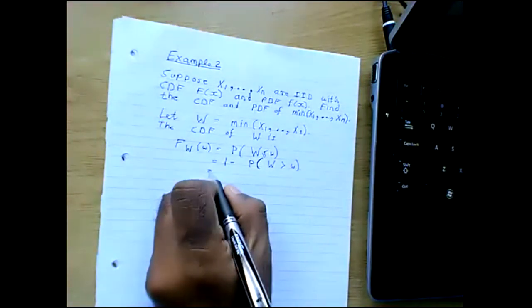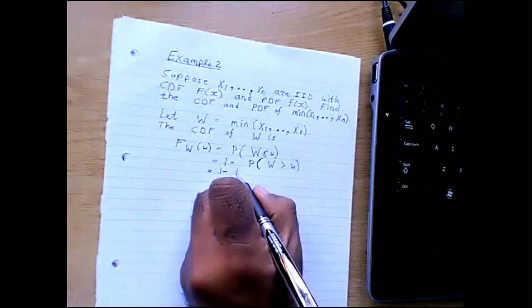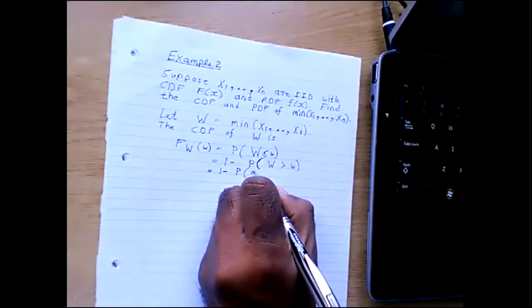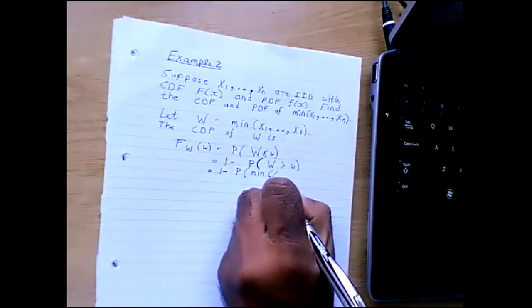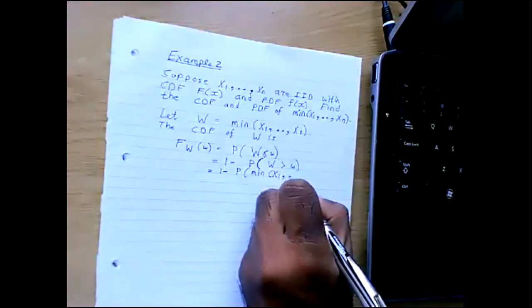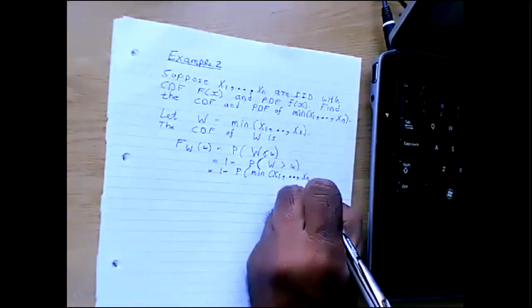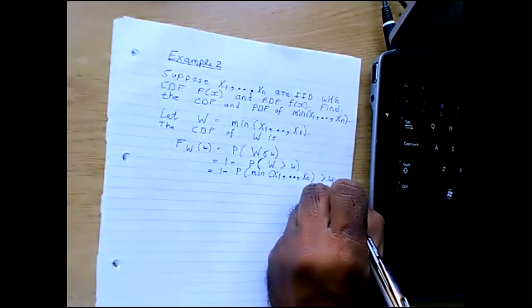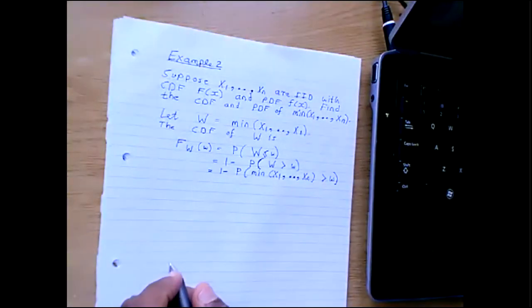Now this you can write as the probability that the minimum of x1 to xn is greater than w.